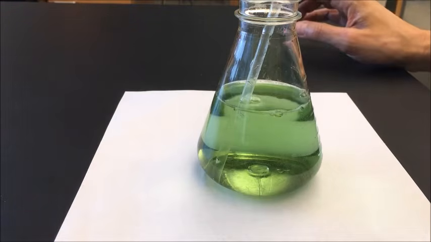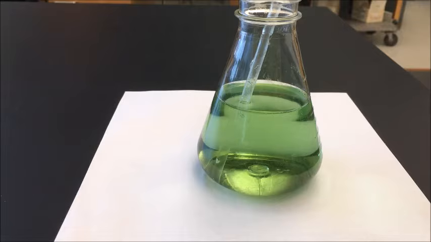Okay, so you can see the color change. Again, carbon dioxide is an acid, and bromothymol blue will react in the presence of an acid, and so that's why it turned colors. So now, what am I going to do with this bromothymol blue and this carbon dioxide? Well, let me pause the video and I'll show you what's next.